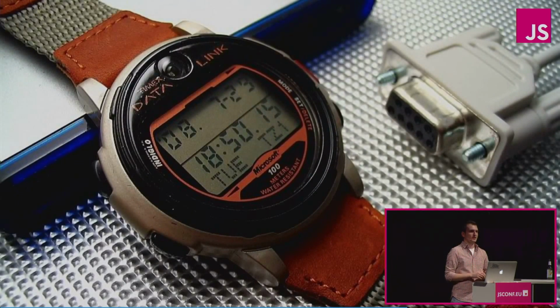But this isn't anything new. This is the Timex Data Link watch. You could call this being like the grandfather of smartwatches nowadays. This was first marketed in 1994, and the special thing about it is that you could store phone numbers or to-do lists on your watch. But that's not very interesting. The interesting bit is how you got those things to your watch. And it doesn't use a cable, it uses light.